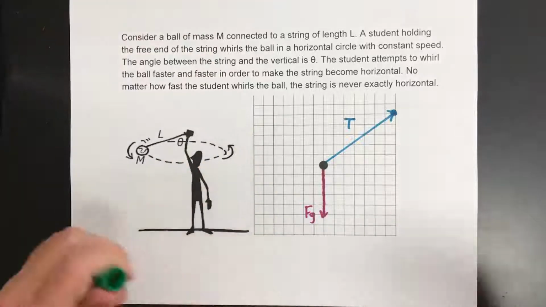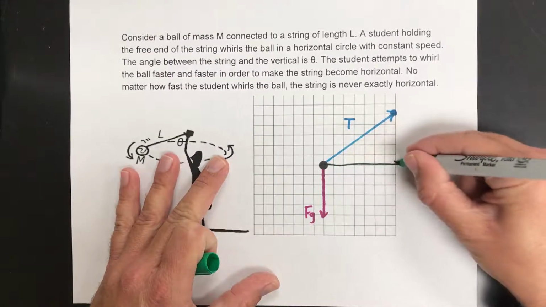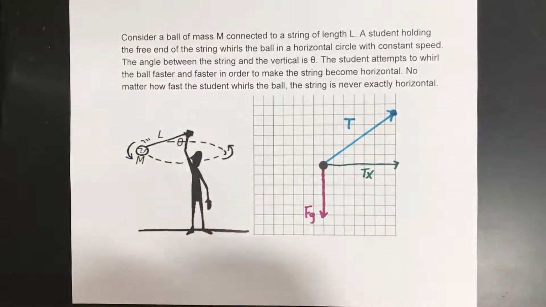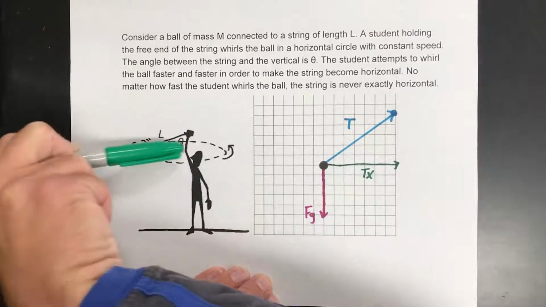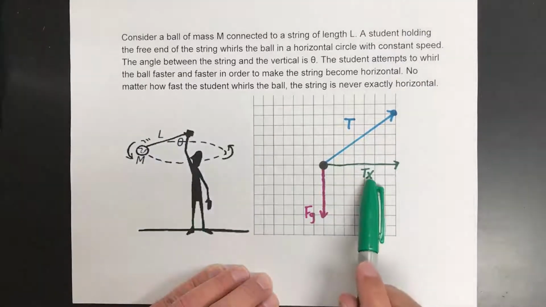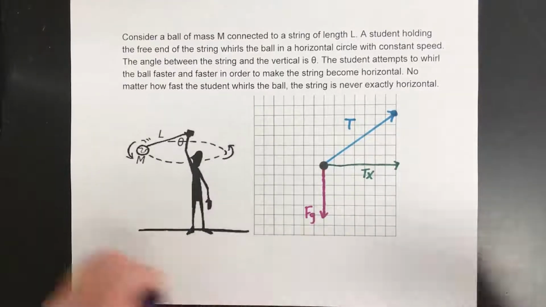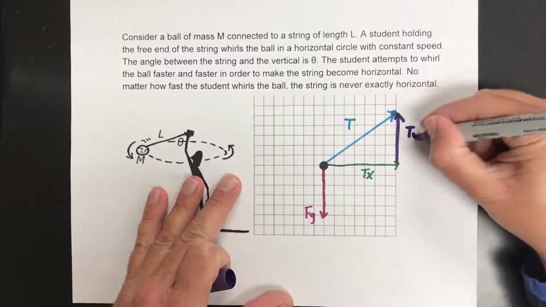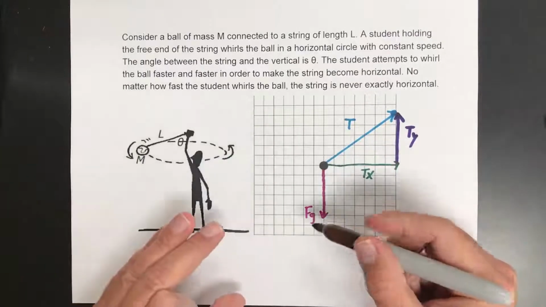So let's add in here a couple things. We have this component right here. I'll call this Tx for the horizontal component of the tension. This is the one that's actually pointing towards the center of the circle. So this is the one that is the centripetal force here. Then we also have a component right here, and this is Ty. That is the vertical component of the tension, and this one is balancing gravity.